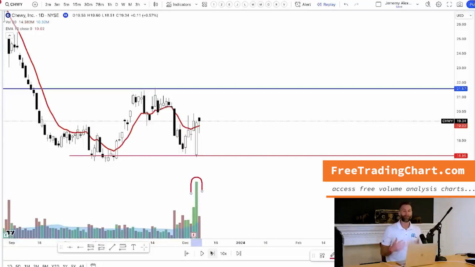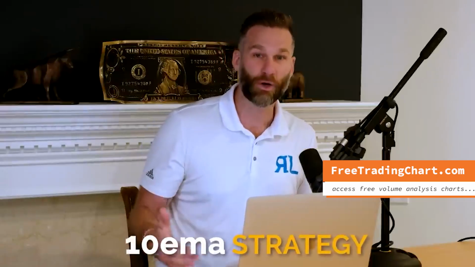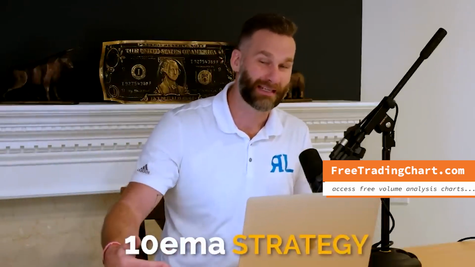bare body. That bare body is comprised of short sellers, and when the stock goes up, those short sellers are going to be forced to buy to cover. And if they have to buy to cover, well, price goes higher. It's also a 10 EMA strategy, which is my first bear candle that closes above the 10 EMA, which you're all probably very familiar with.